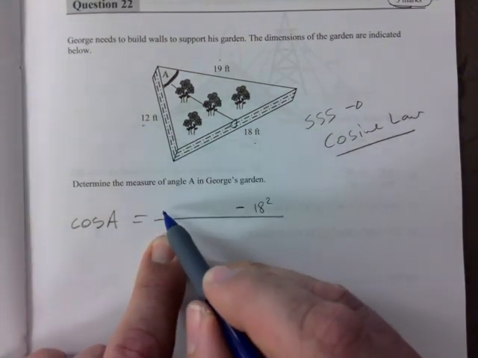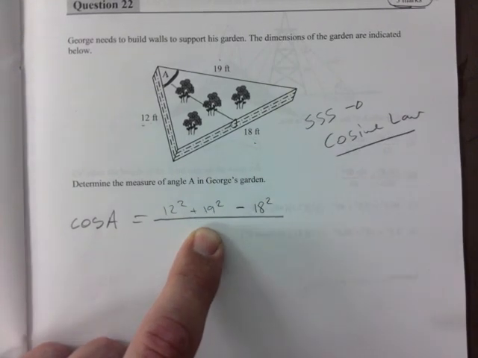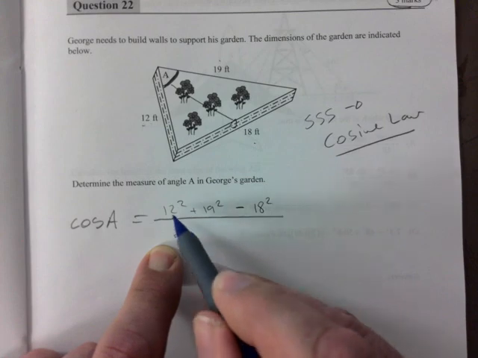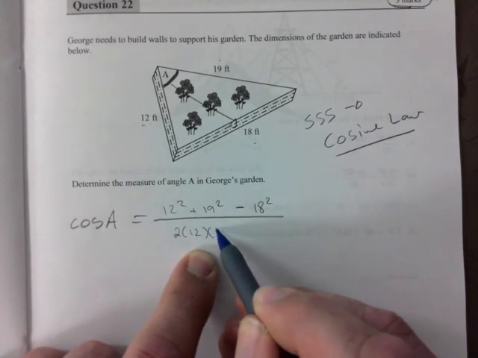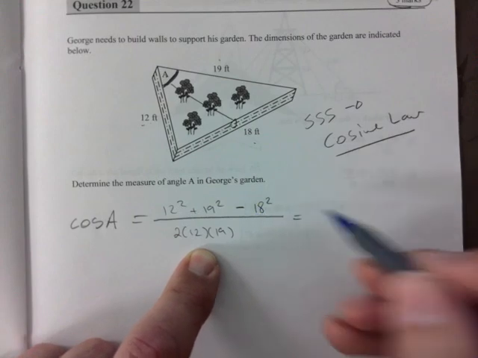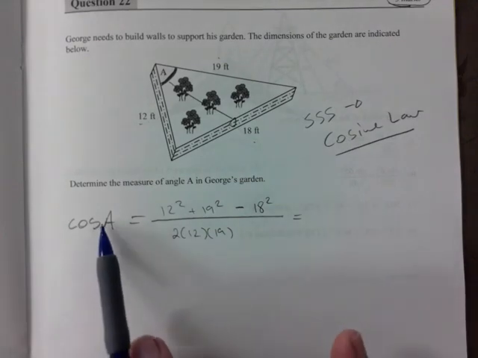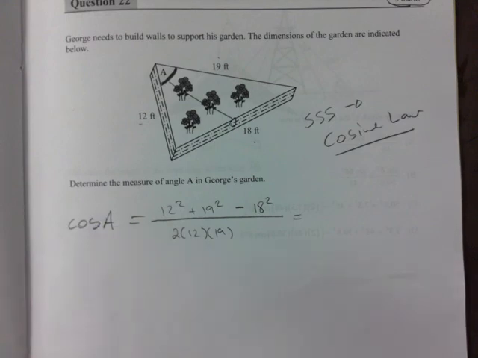Then you go 12 squared plus 19 squared. And at the bottom, it's 2 times 12 times 19. Make sure the 18 doesn't show up anywhere else. Okay, at this point you would get 1 mark for cosine for sure. Just picking cosine law, you get 1 mark.